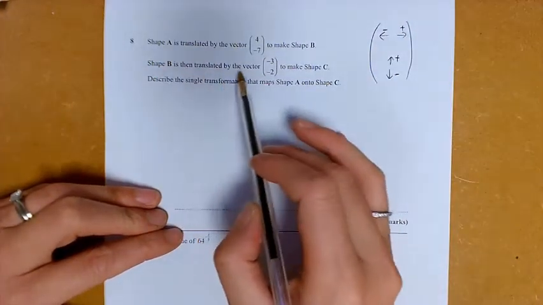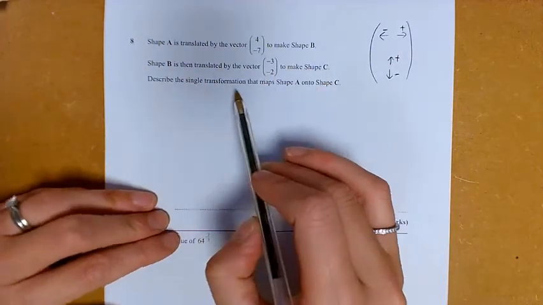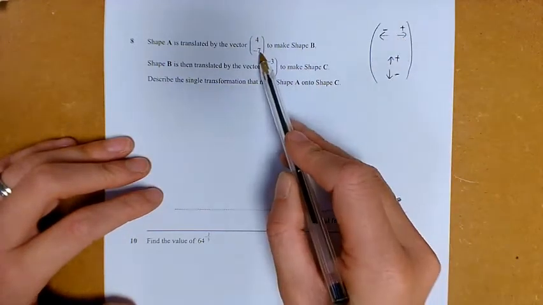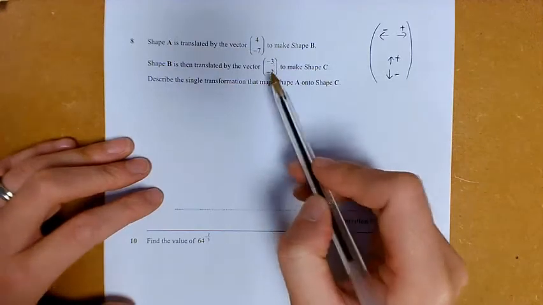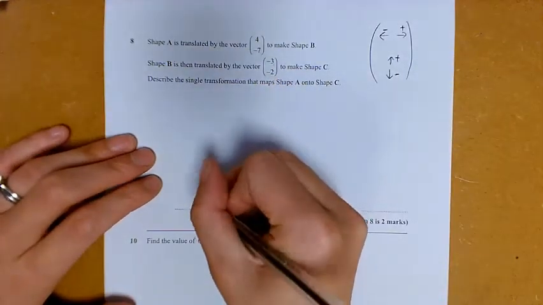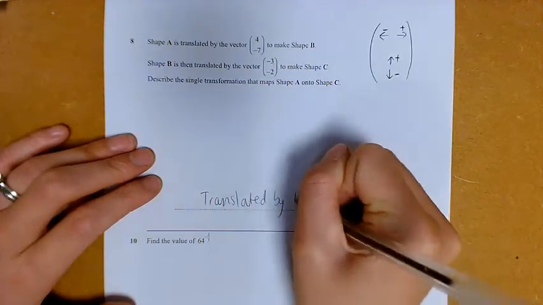And then shape B is translated by the vector -3, -2 to make shape C. Describe the single transformation. Now, if we're moving it 4 to the right and 7 down, and then 3 to the left and 2 down, they're basically saying what's happening to it overall. So it's still going to be a translation, still going to be translated by the vector.